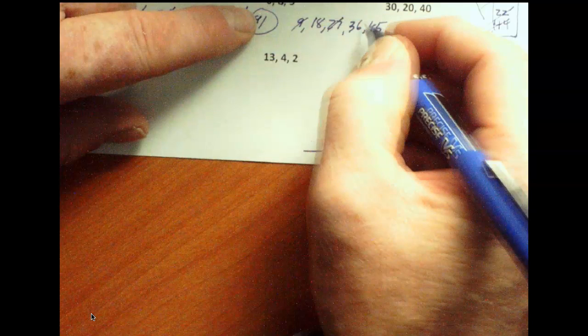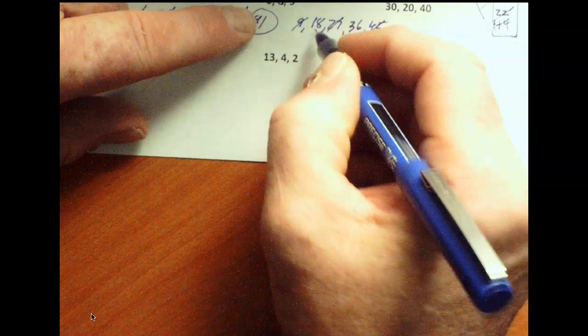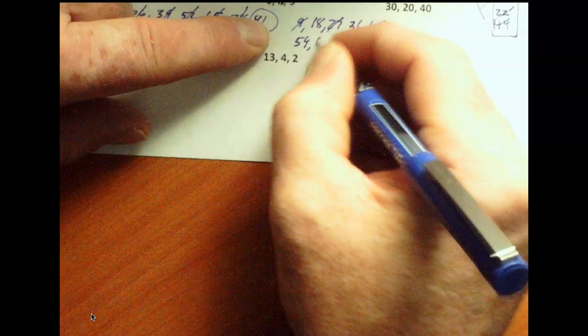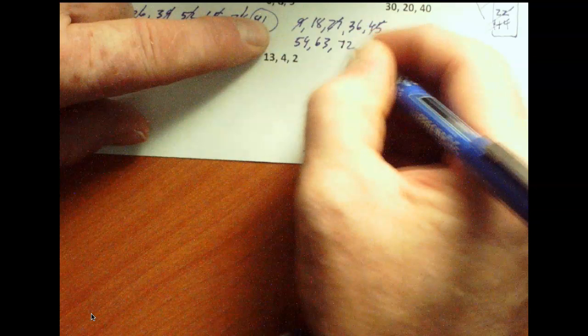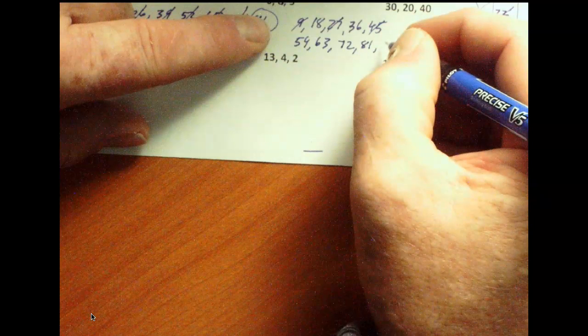So 8 won't go in here, 8 won't go in here, 8 won't go in here. 8 doesn't go into 18, 8 doesn't go into 36. It just tells me I need to keep going. So after 45, I've got 54, and then I've got 63, and then I've got 72, and then I've got 81, and then it goes to 90.